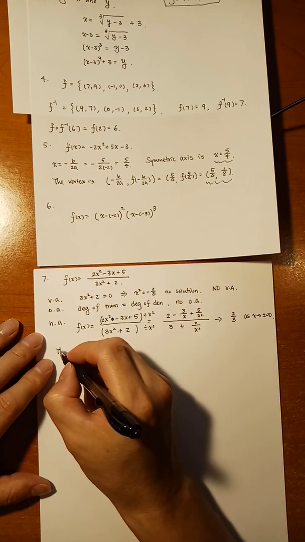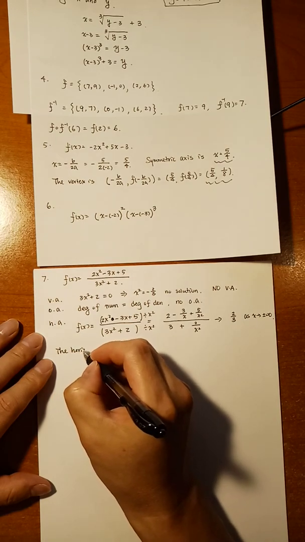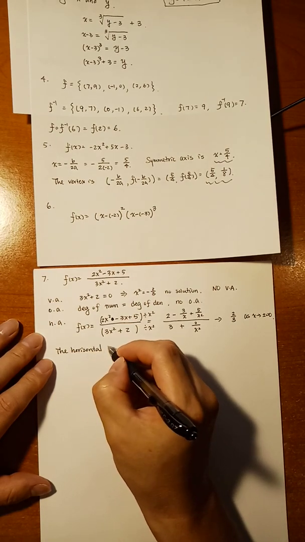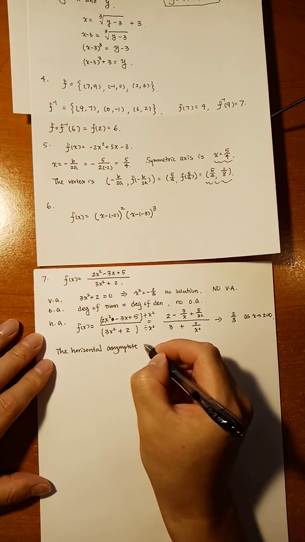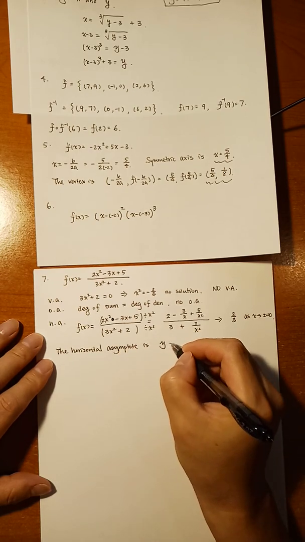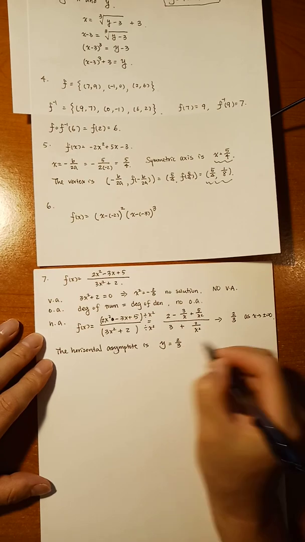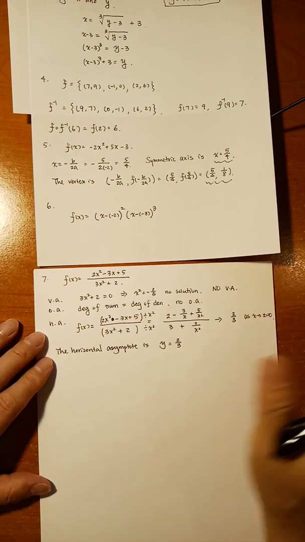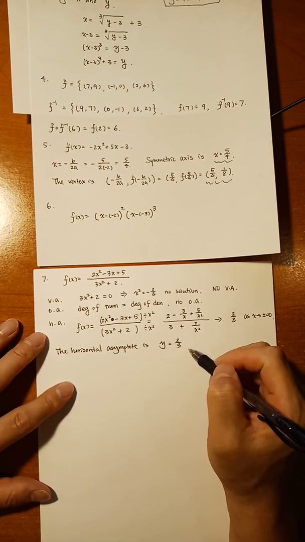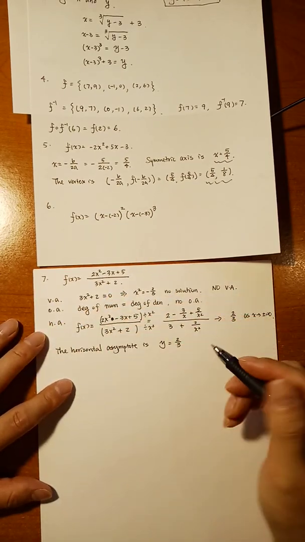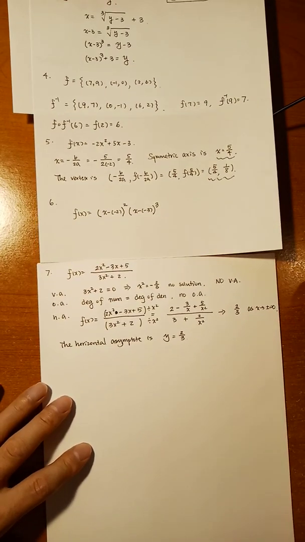So the horizontal asymptote is y is equal to 2 over 3. You see here, x already approaches infinity, so x won't disappear. You only have y equal to 2 over 3, a horizontal line. So this is a unique asymptote.